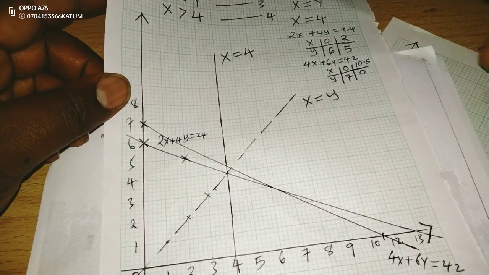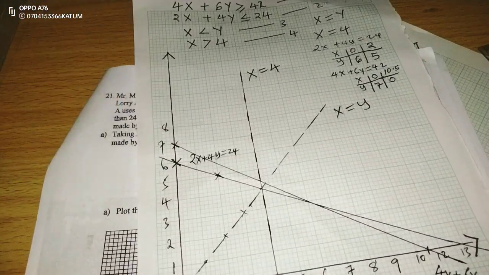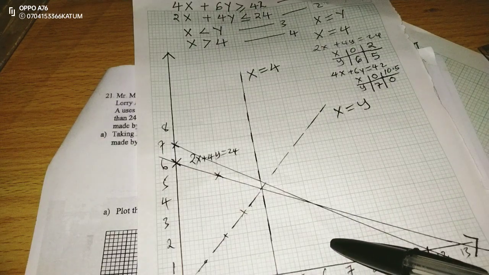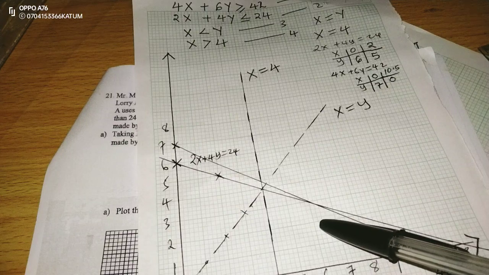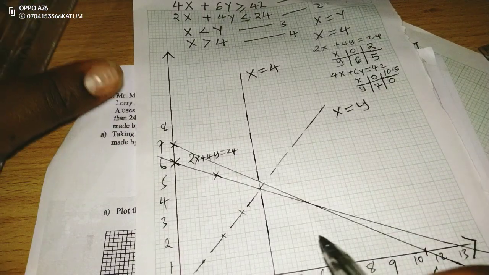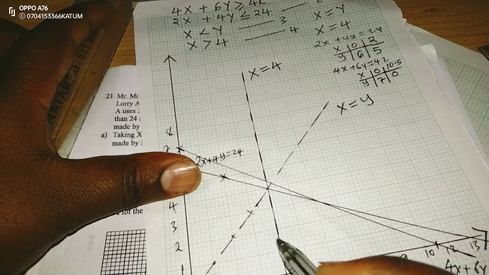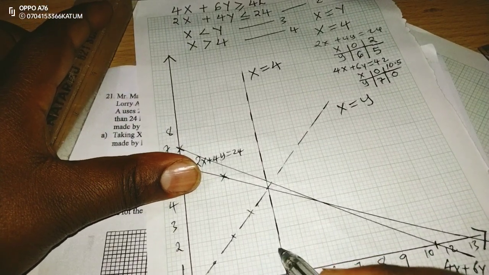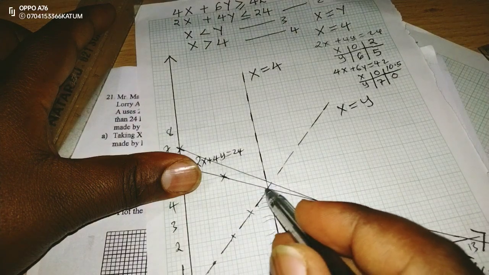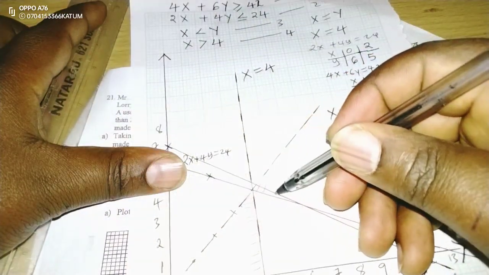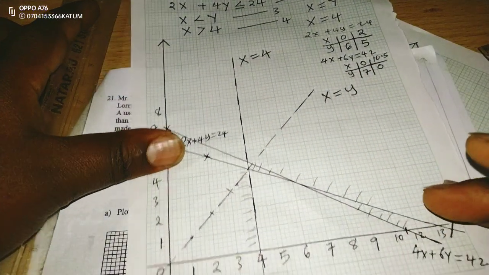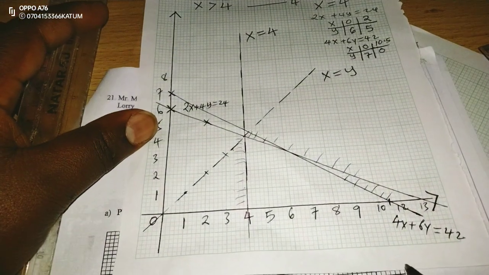The borderline is ready. So we have all the borderlines plotted, and we can see there is a common region getting bounded here by the lines. So for this line we have to shade this part. It's the part we should shade. Then for the other lines we shade the outer sides like that.